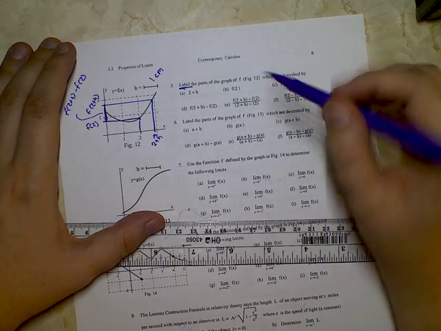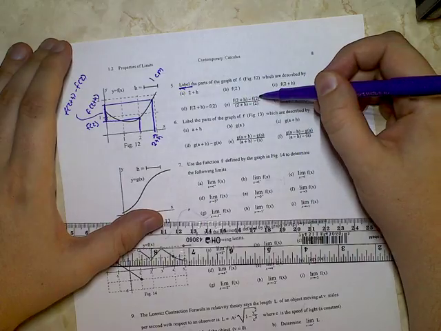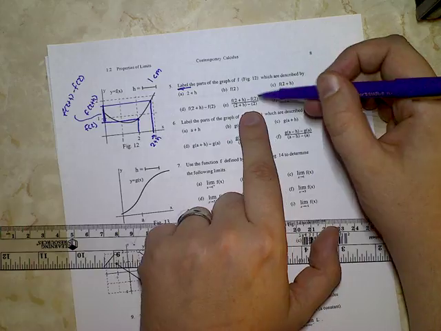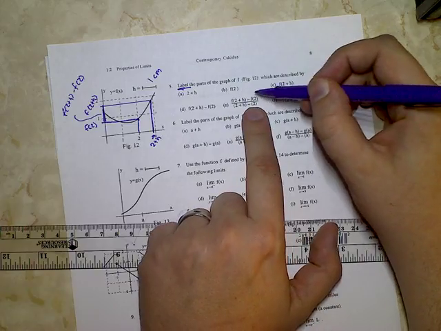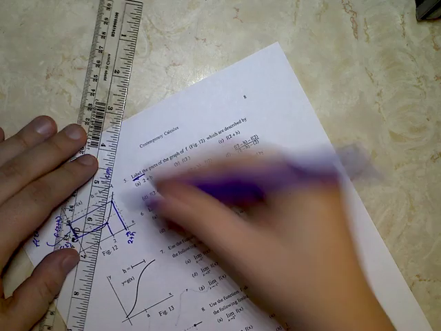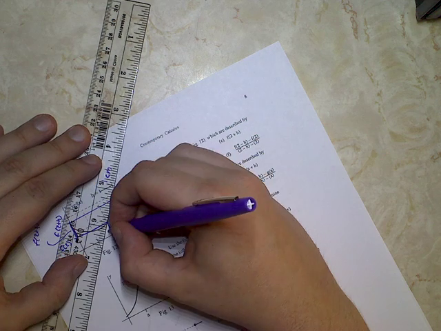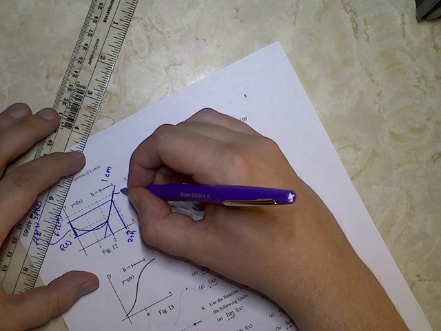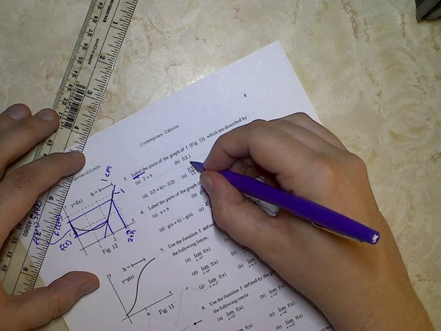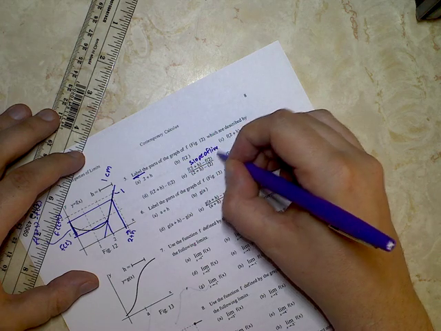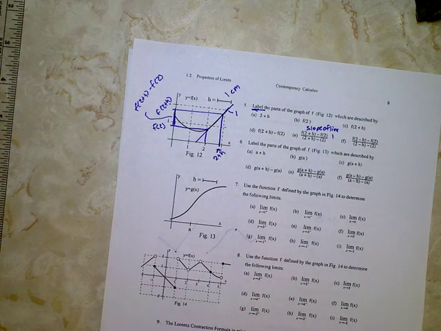So for E, it's f of 2 plus h minus f of 2 over 2 plus h minus 2. What this really is, these f values are really y values, so it's y minus y over x minus x. It's the slope of the line secant to these two points. I'm just going to label that line 1, and say it's the slope of line 1. You say m of 1.